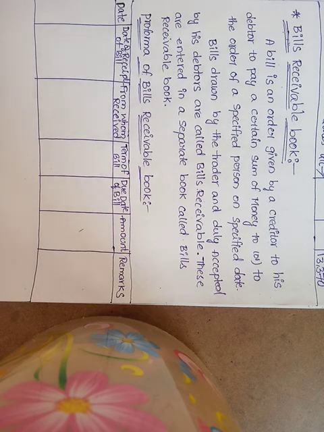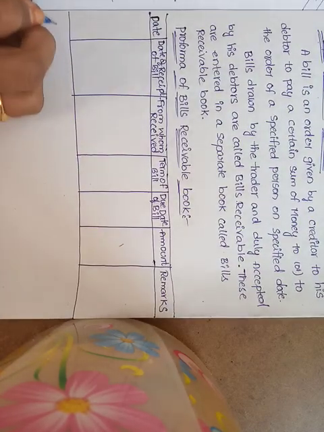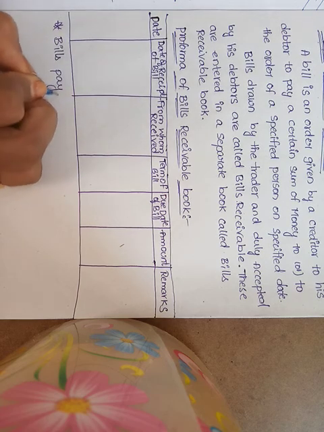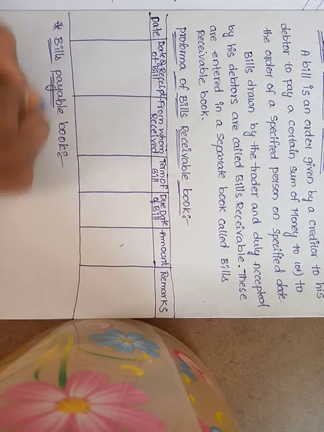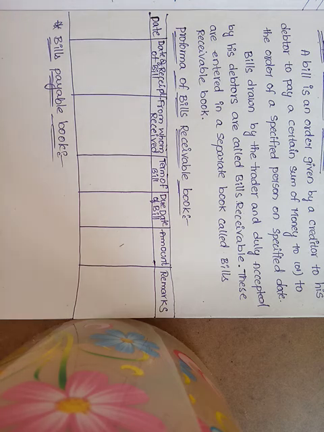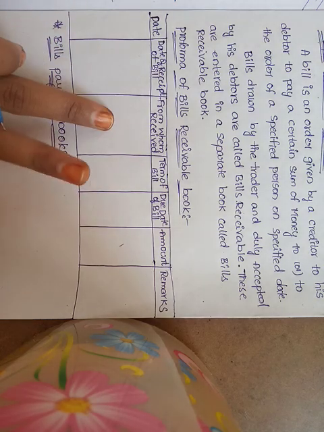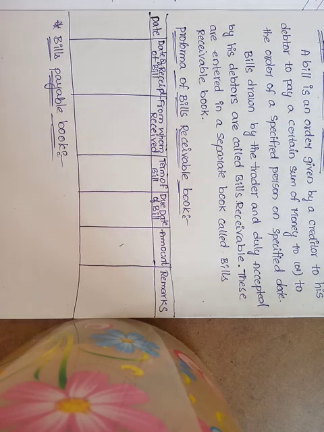Okay, next is bills payable book. So in most examinations, this bills receivable book, bills payable book, and journal proper will not come in your examination. So we discuss it just for knowing purpose. Okay, next is bills payable book.